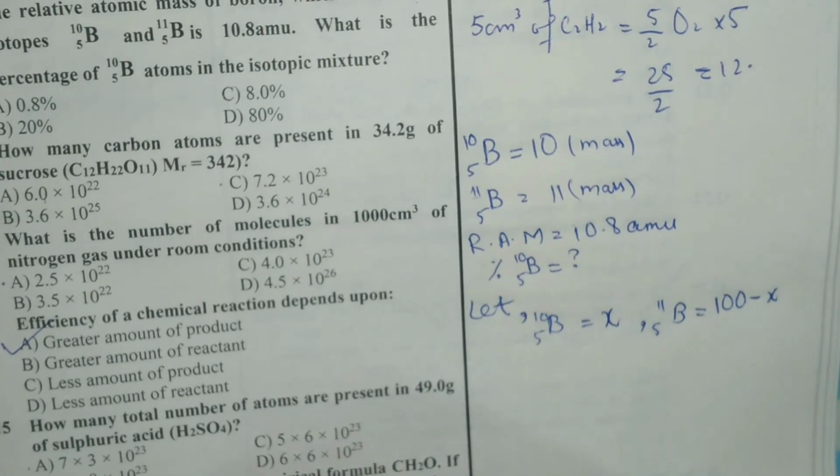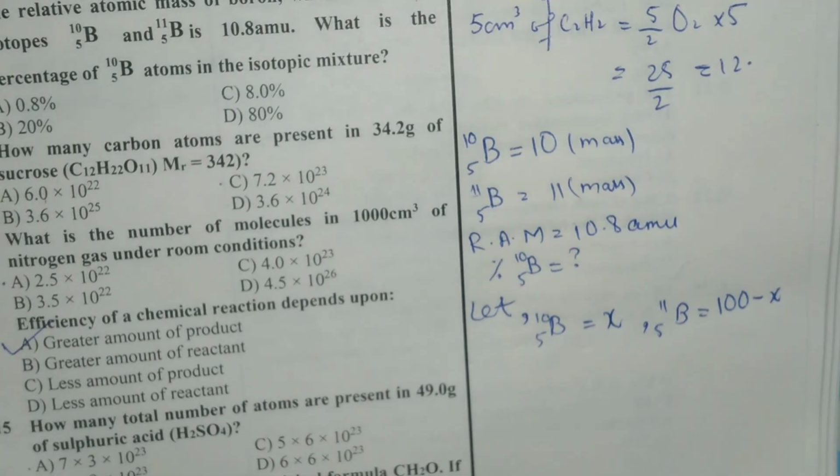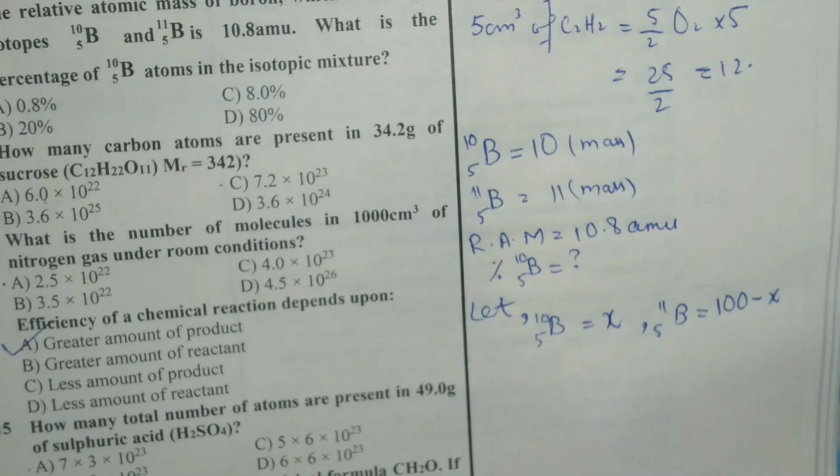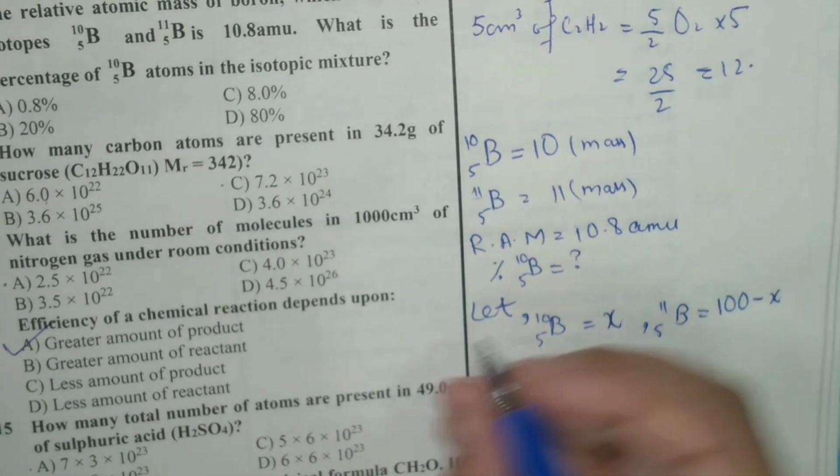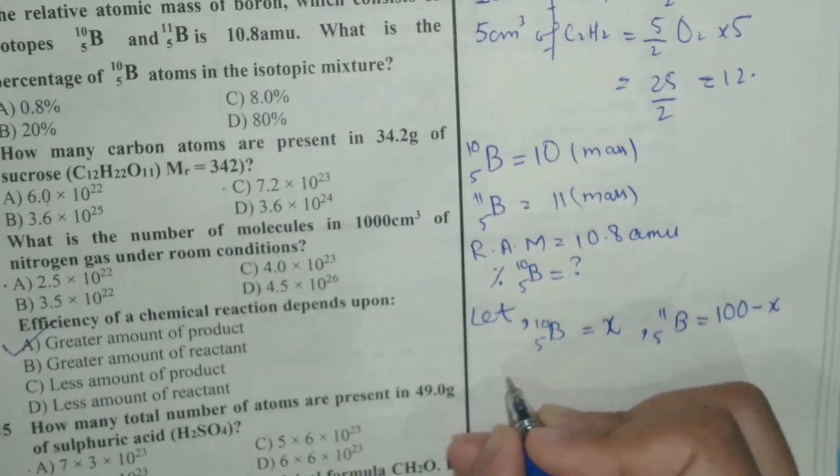There are two isotopes, and the total composition of the mixture is 100%. So we'll just subtract the first isotope from 100 to get the abundance of the second isotope. Now we'll use the formula of the relative atomic mass. First of all, we write the relative atomic mass, which is 10.8.